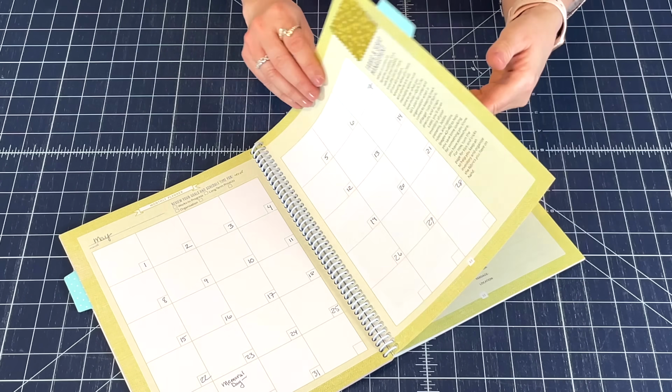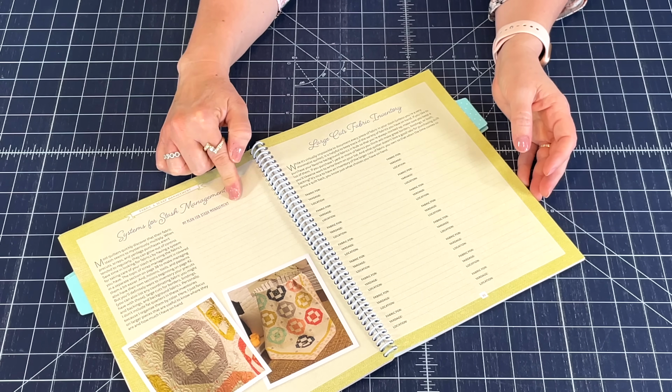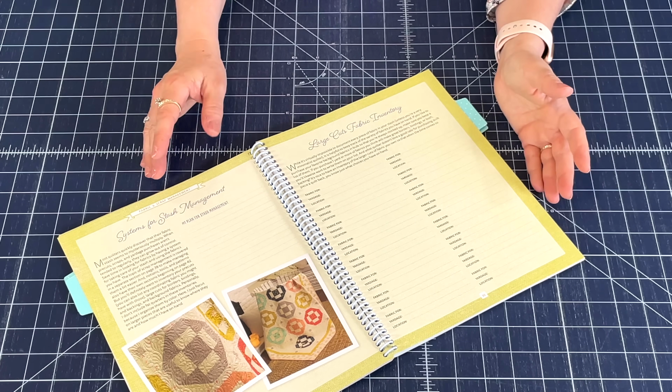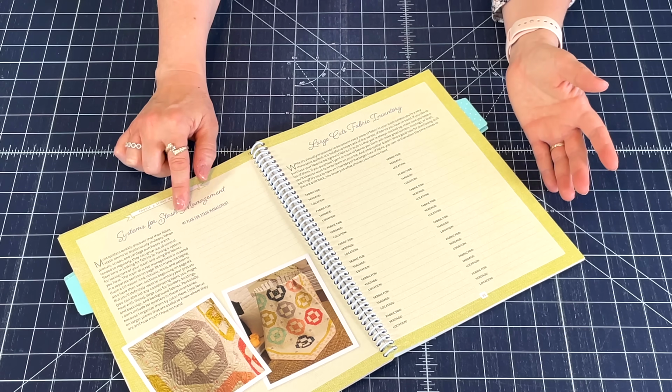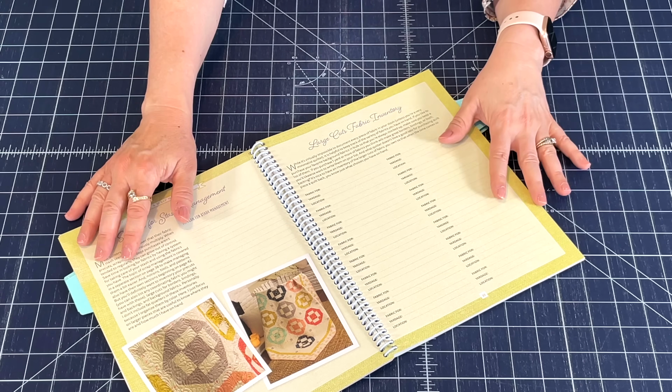and there's a great little section that you'll want to read here on page 33. But then moving on to page 34, it's a little place to ponder and think about how you want to manage your stash from this point going forward. And you can just make some notes, some more information here.